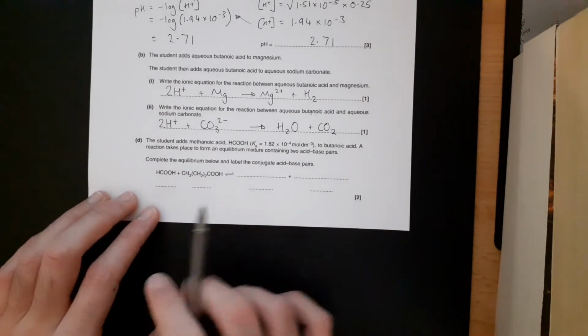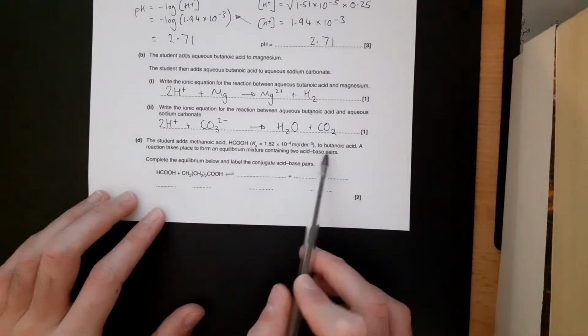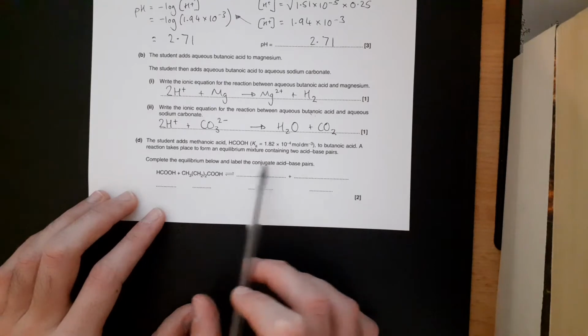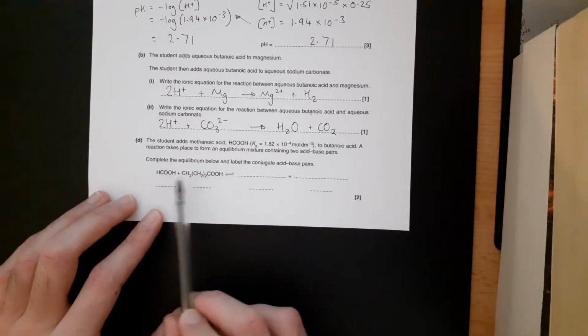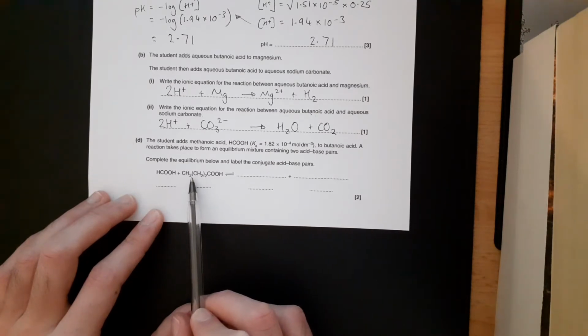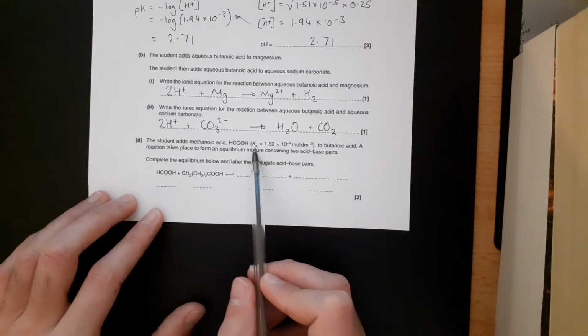Right, last bit here is another acid-base pairs thing. So we've got methanoic acid, they're adding it to butanoic acid, a reaction takes place, what's going to happen? So here, we're trying to work out which of the two is the stronger acid. What do we use to work out the strength of the acid? We use the Ka values, don't we?